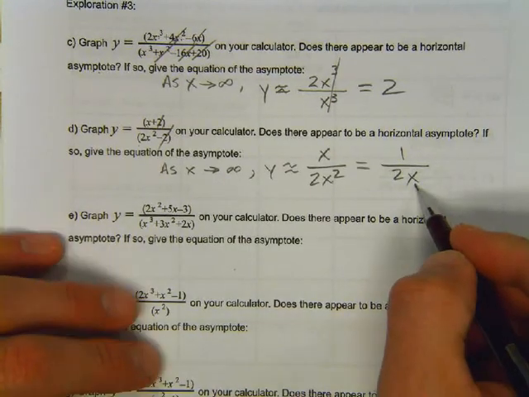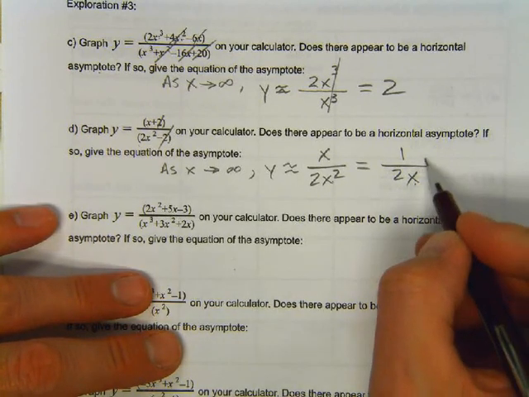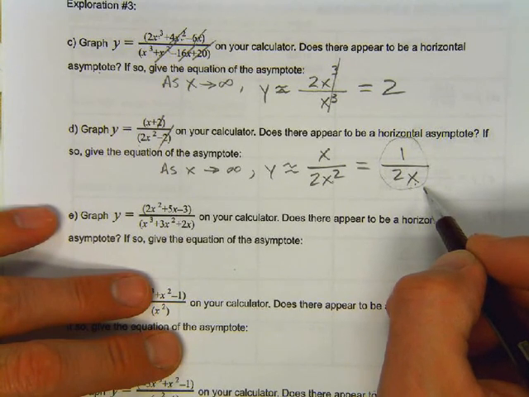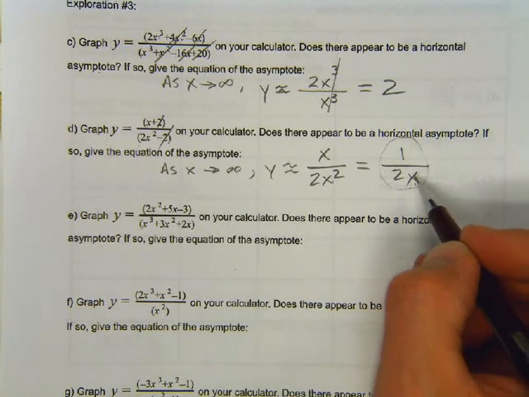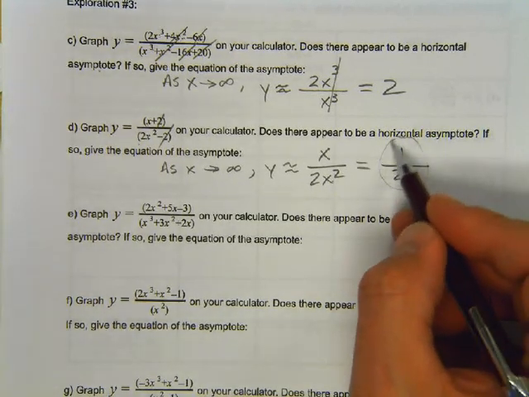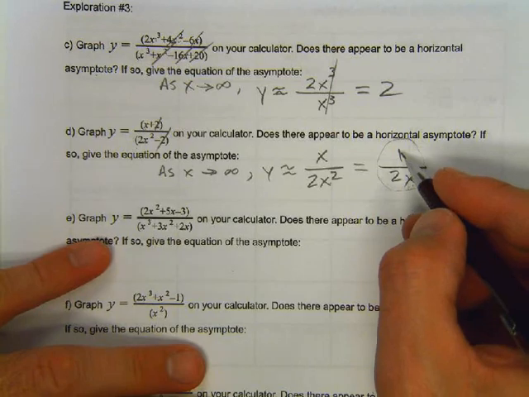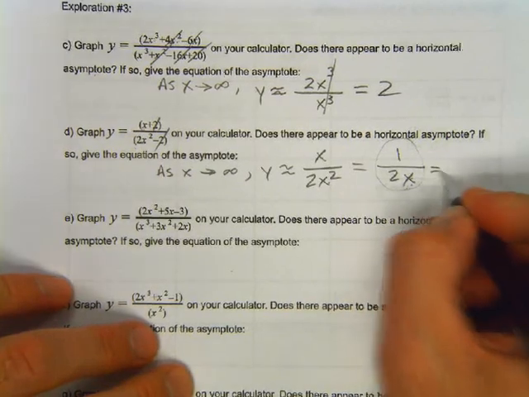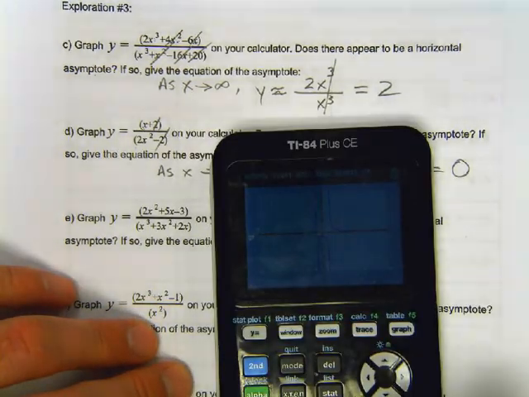Well, as x gets really big, as the denominator gets really big, what happens to the value of this fraction? As the denominator gets big, the value of the entire fraction gets small. Imagine 1 over a billion. It'd be insignificant, it'd be small. So it ends up being 0. And that's where the asymptote was. The asymptote was right across there at 0.